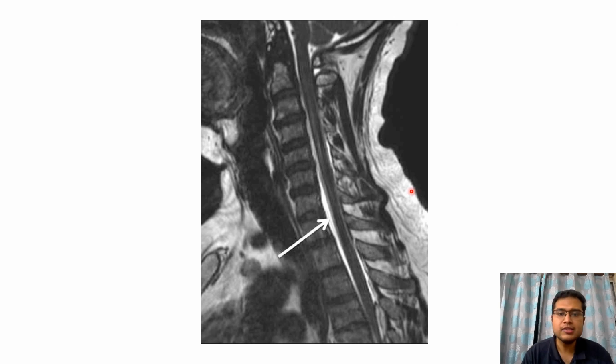So this is the cervical spine MRI of this particular patient, sagittal section. What do you think is seen in this particular case? Anterior to the spinal cord, in the anterior epidural space, we can see CSF intensity. So based on all this, what is the diagnosis?